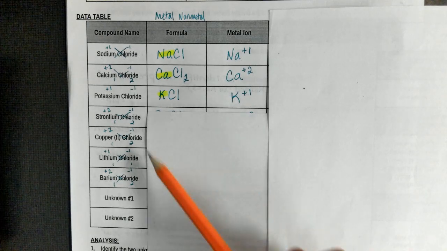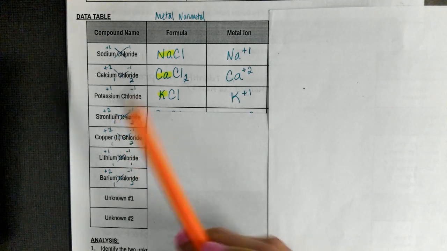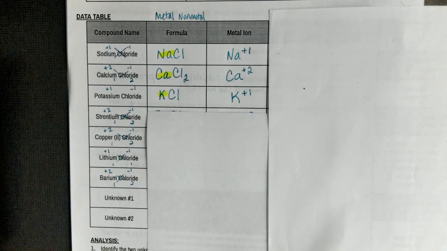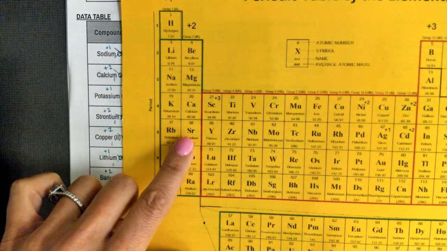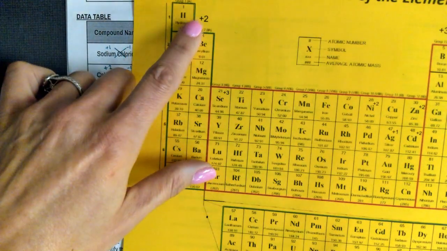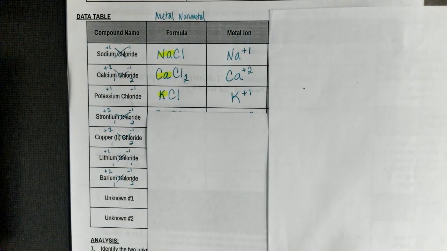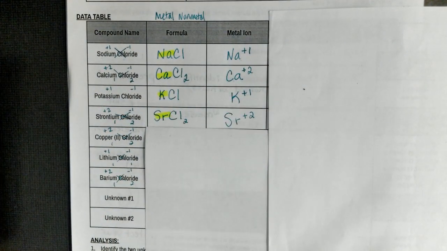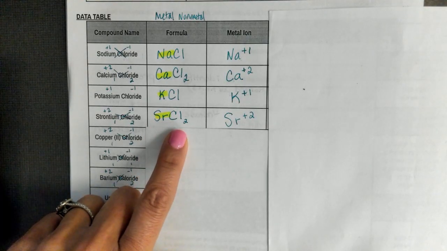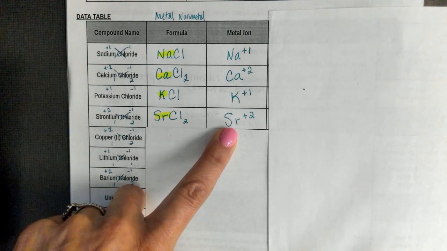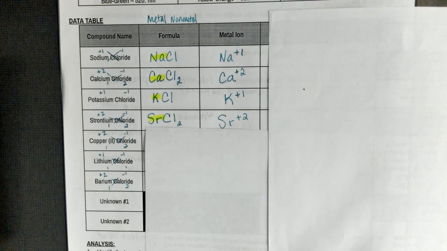All right, let's do strontium chloride. So strontium is +2. I know that by looking at my periodic table. There's strontium. I go all the way to the top. It's +2. So strontium's +2, chlorine's -1. So when I crisscross them, I get SrCl2. And my ion is strontium with a +2 charge.